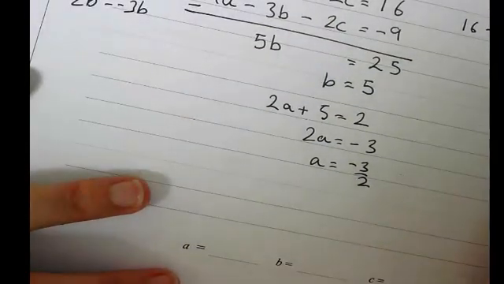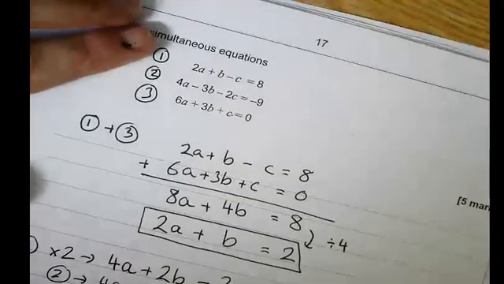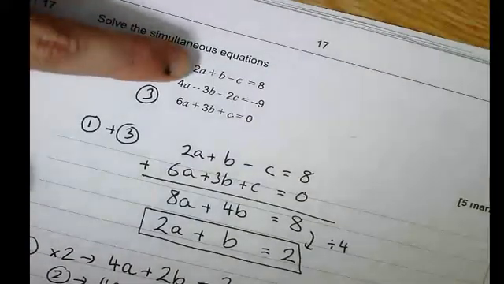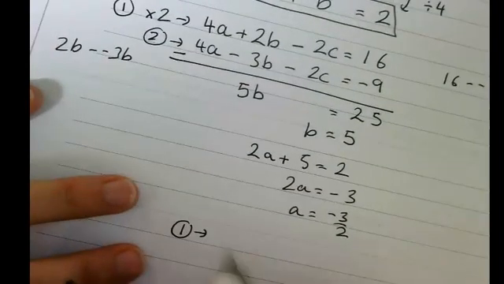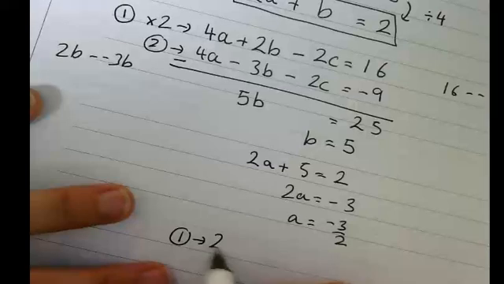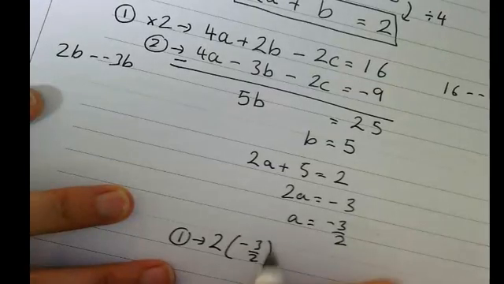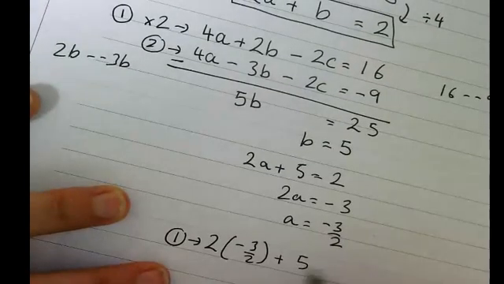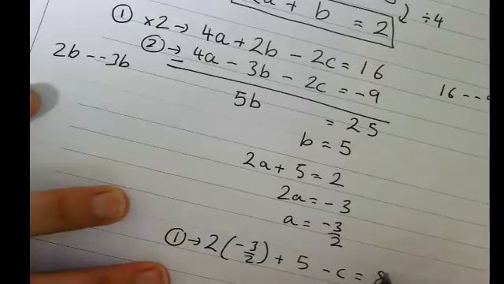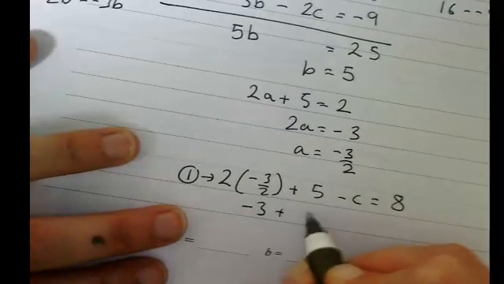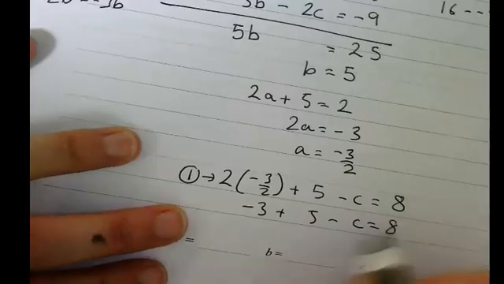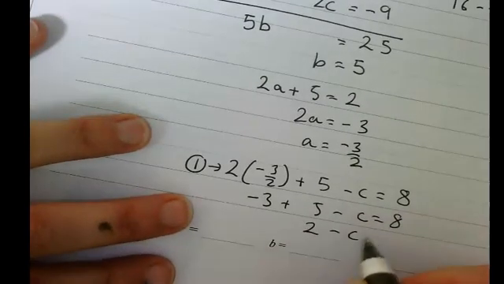Finally, I'm going to see if I can find c now. It doesn't matter which equation I pick, but I'll go for nice small numbers. So I'll go for that top equation. So labeling my work, I'm substituting into equation 1. So I've got 2 lots of a, so 2 lots of -3 over 2, plus b, 5, subtract c is equal to 8. The 2's can cancel, so -3 plus 5 subtract c equals 8. So 2 minus c is equal to 8.